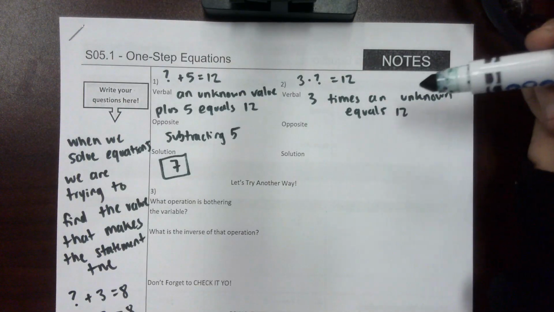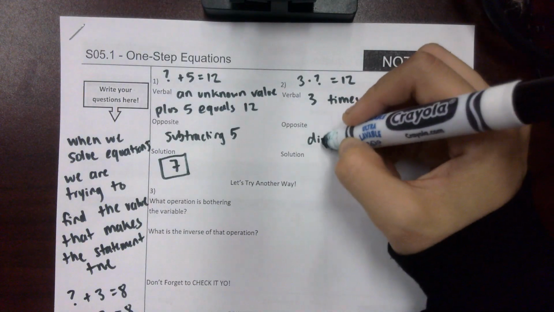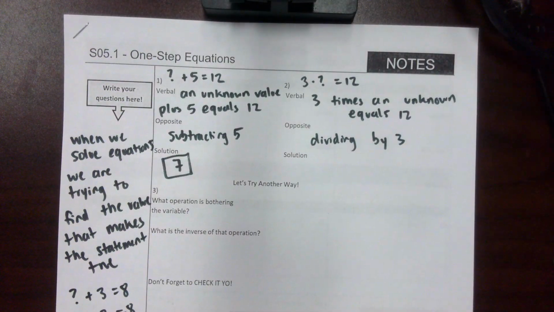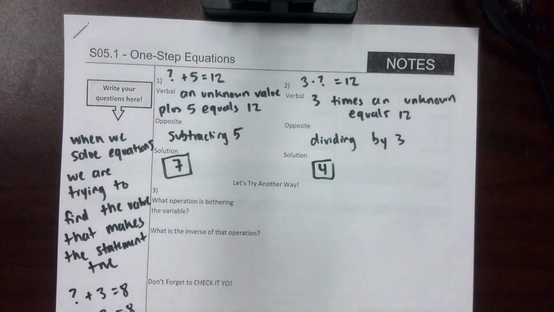We're being very specific with our vocabulary. So the opposite of multiplying is dividing. So dividing by 3, because before we were timesing by 3. And so our solution is, right, 3 times what equals 12? 3 times 4 equals 12. Okay. Hopefully not so bad. We only have a few more examples.